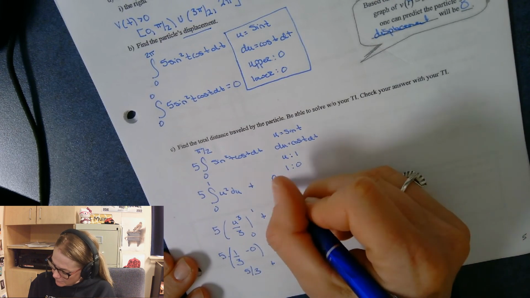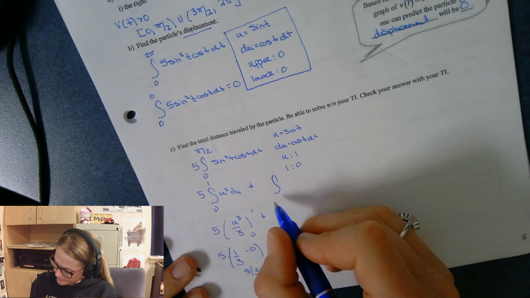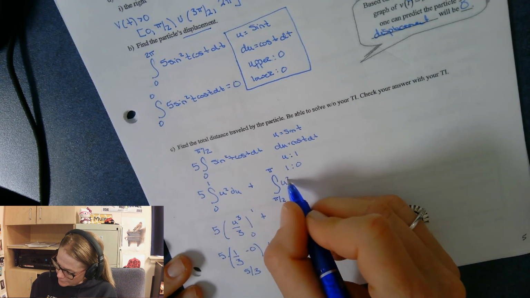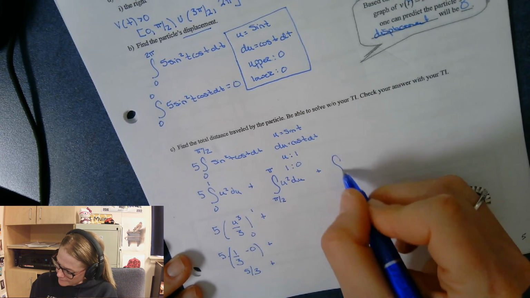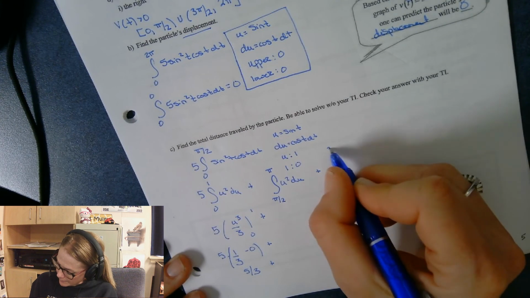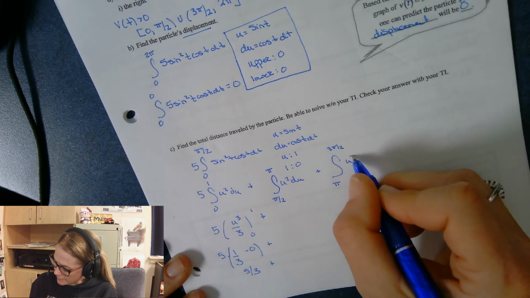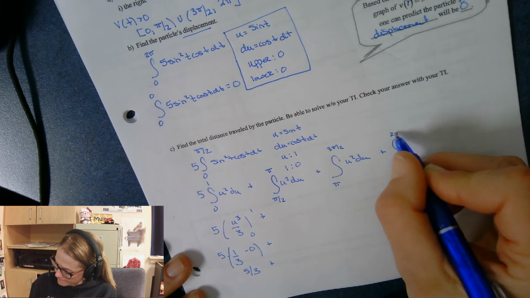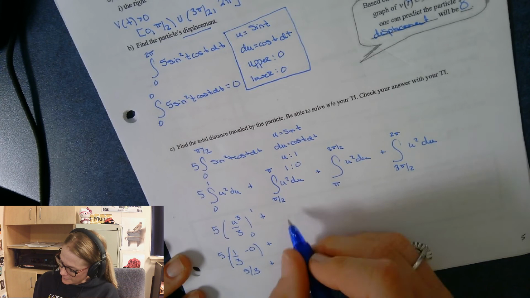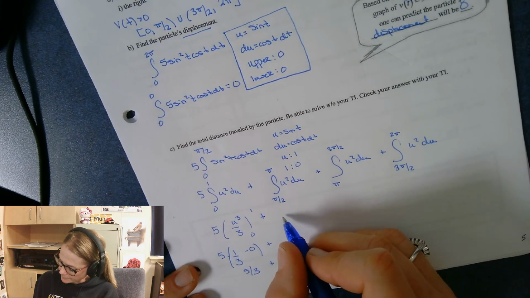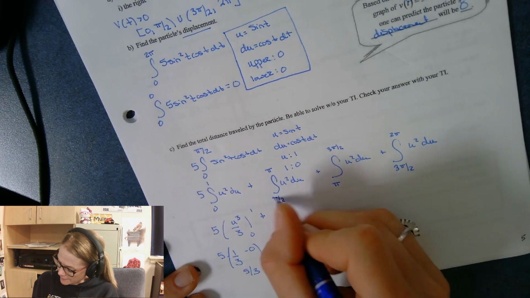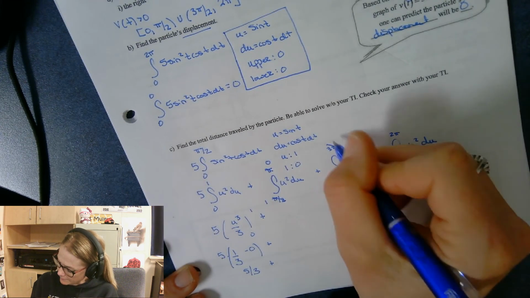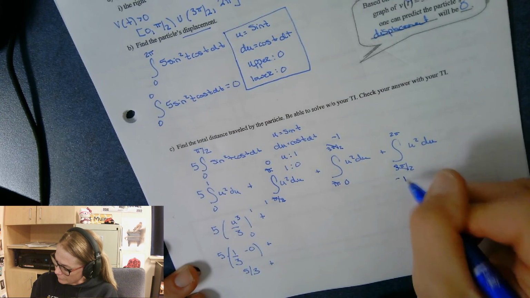Let's do the next integral, okay? And let's go from pi over 2 to pi, u squared du. And then let's do pi to 3 pi over 2, u squared du. And then 3 pi over 2 to 2 pi of u squared du. Okay, so upper and lower here are going to need to be changed. So this is going to be 1 to 0. This is going to be 0 to negative 1. And this is going to be negative 1 to 0.